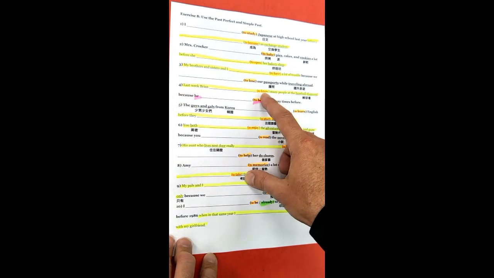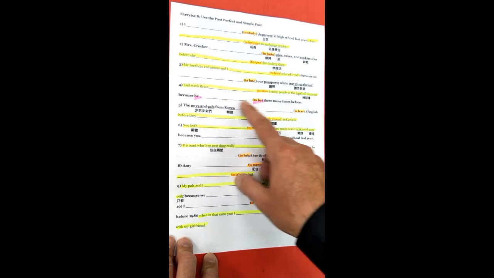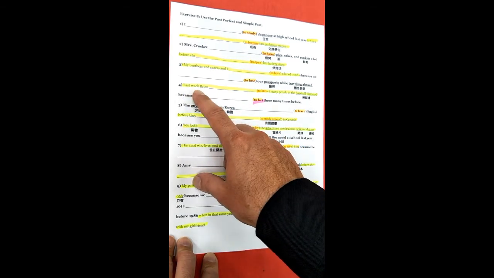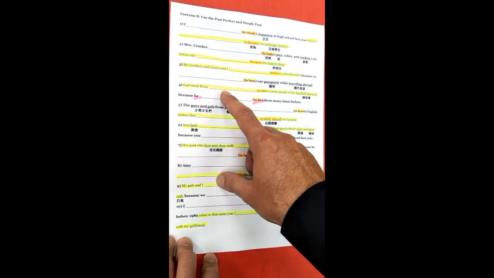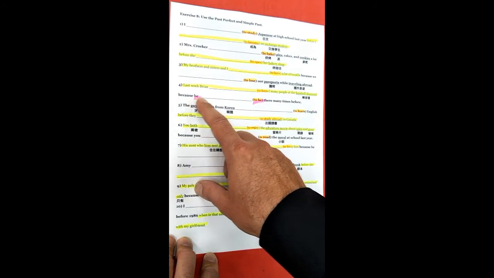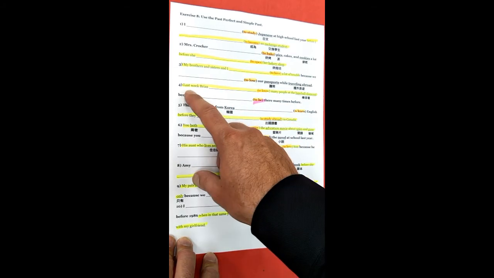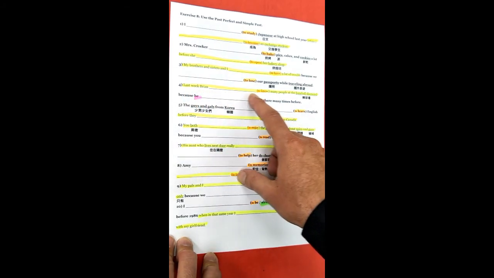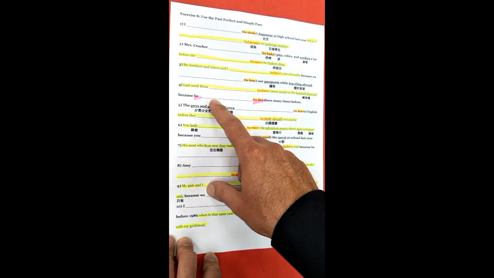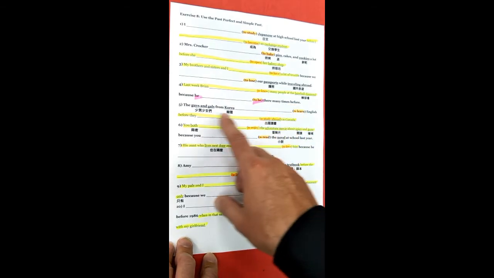Number 4, to know, know, knew, known. To be, is, was, been. Last week, Brian knew many people at the baseball diamond because he had been there many times before.